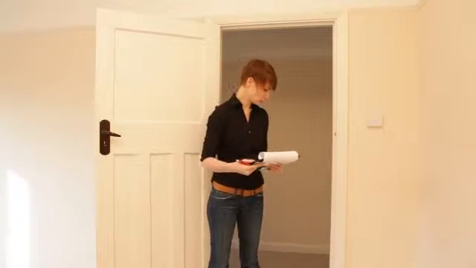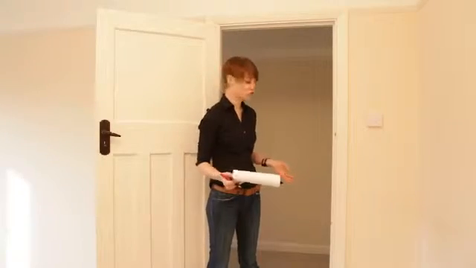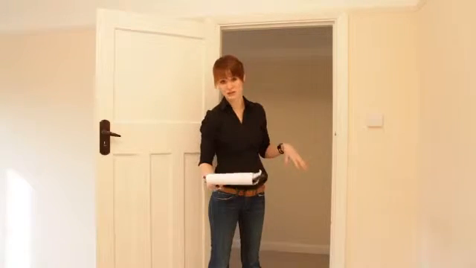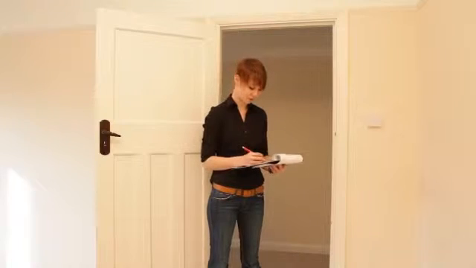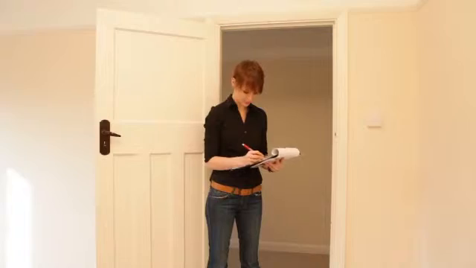I've also, having opened the door, spotted a rather large chip to the door frame. If the door had been open on doing the entrance hall and you'd seen that, you could equally have put it in the entrance hall notes. However, because I've spotted it now, it's absolutely fine to put it in with the lounge. I'd put that as tenant's responsibility.